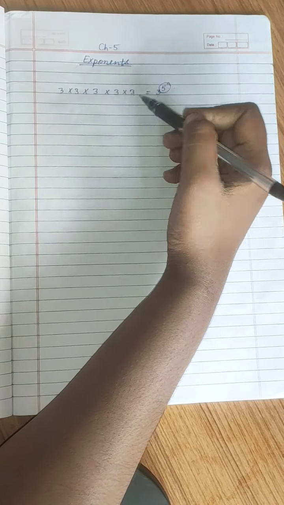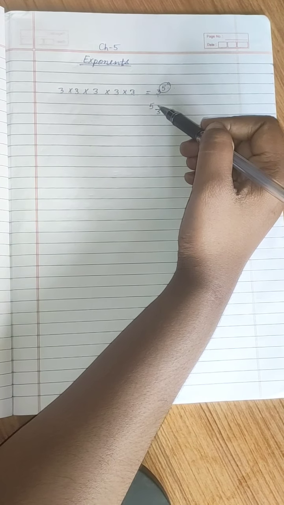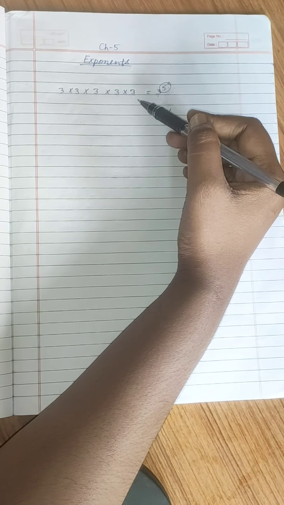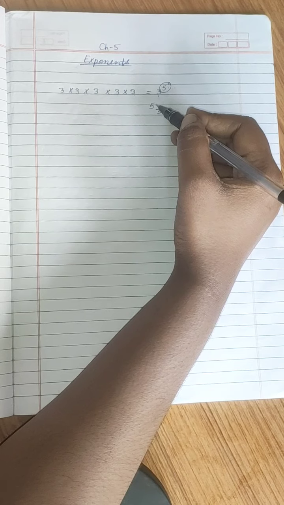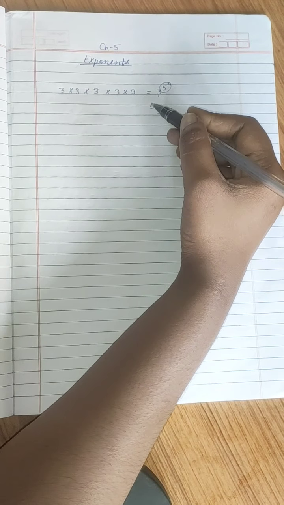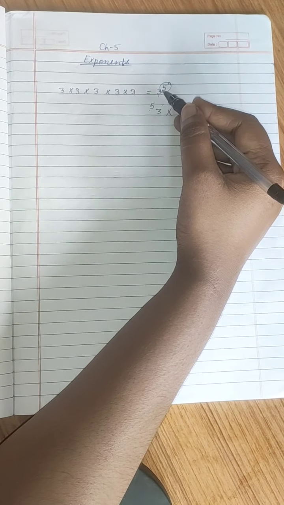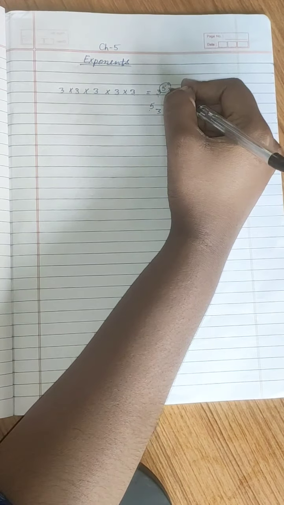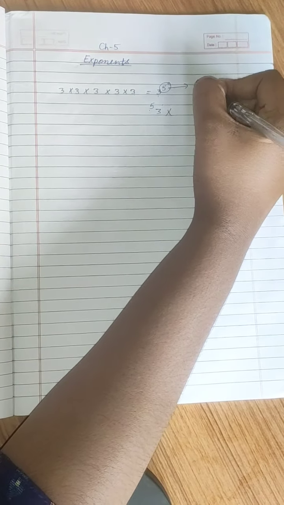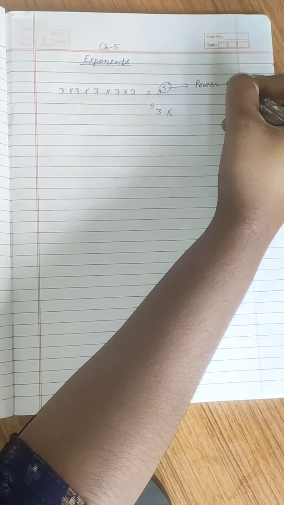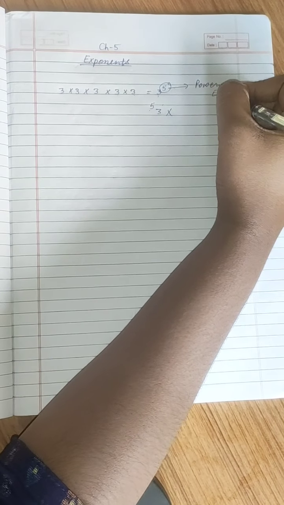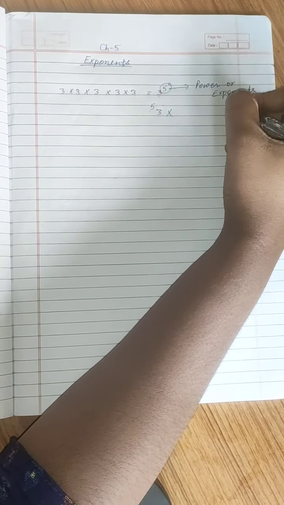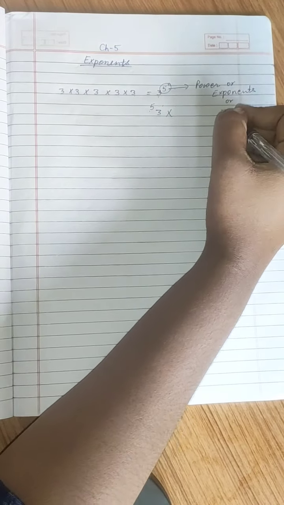So when we multiply a number by itself 5 times, we have to write the count on the right side, not the left side. So we have written it on the right side. This is known as power, or exponent, or index.